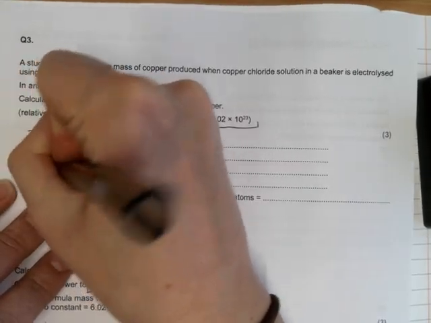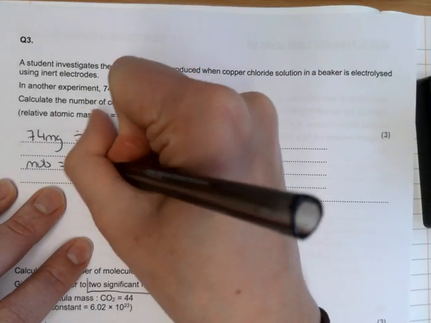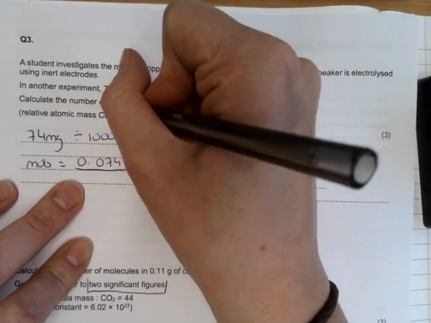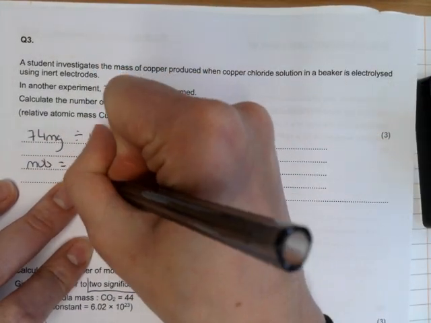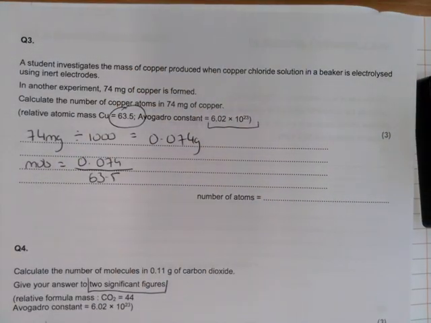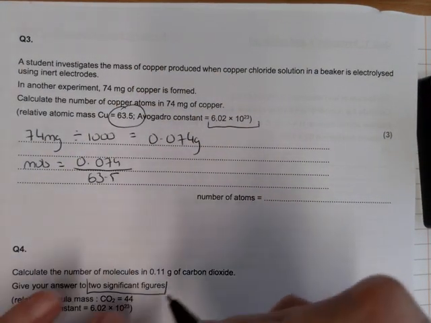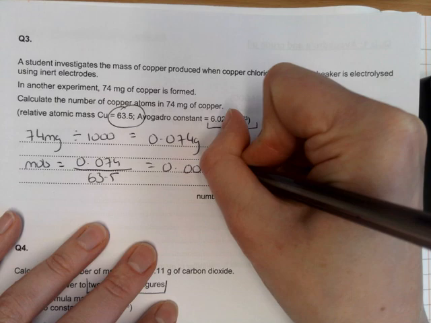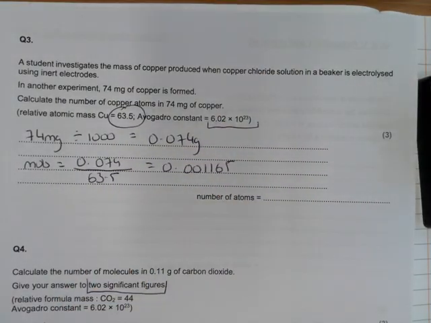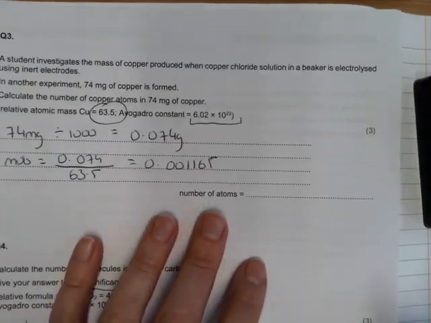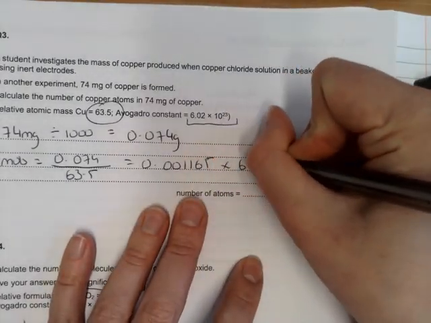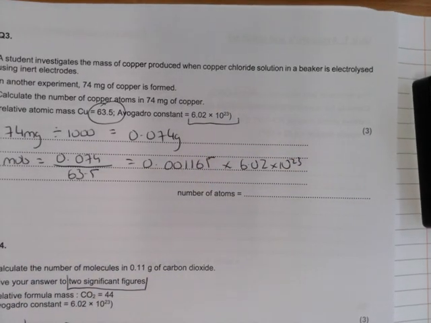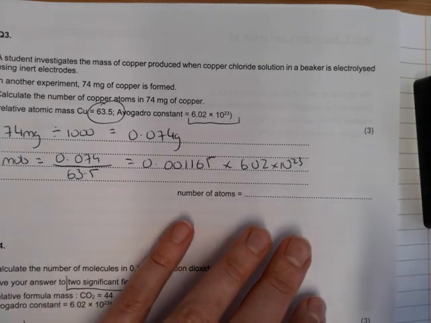All right, so now I've got my G. So moles equals G divided by my Mr, which they tell me here, relative mass of copper is 63.5. I don't need to work that out. Divided by the 63.5, I get 0.001165. So I'm just going to write it down to quite a few decimal places. And now that I've got moles, again, I'm just timesing by this number. So it's moles times by Avogadro's 6.02 by 10 to the 23. And you get 7.0.